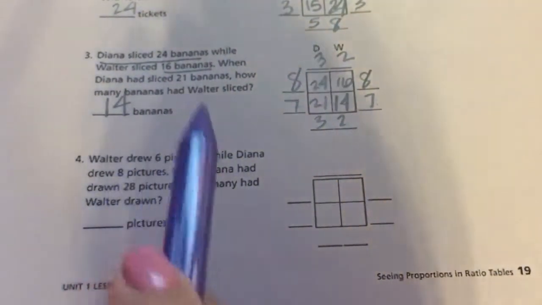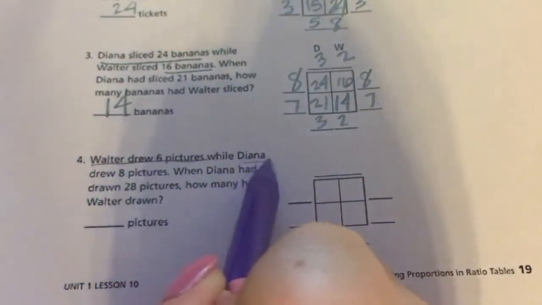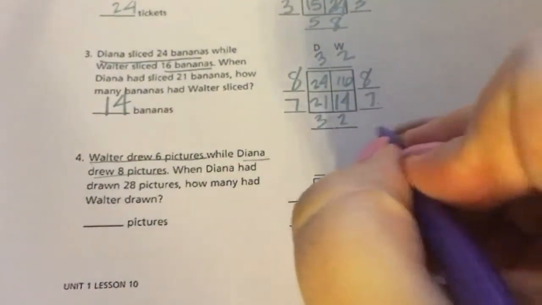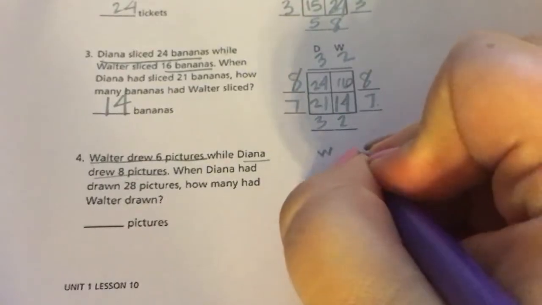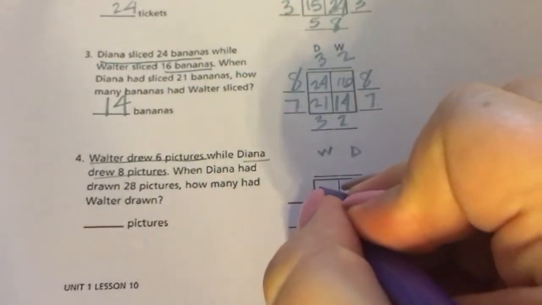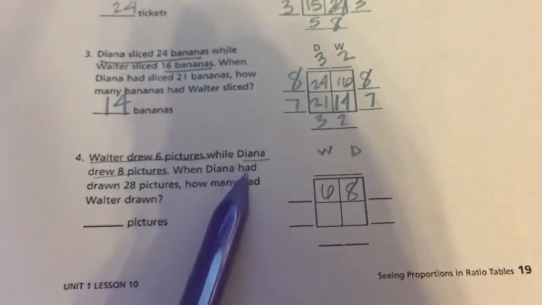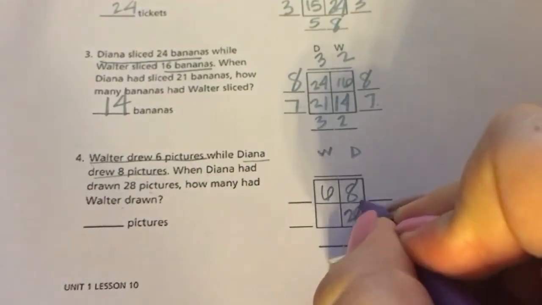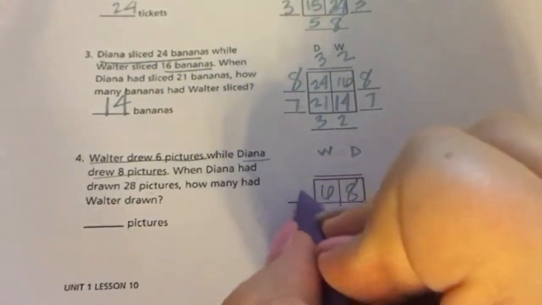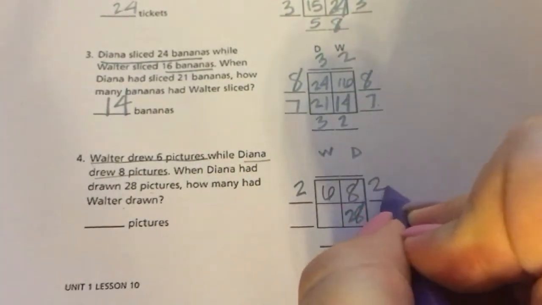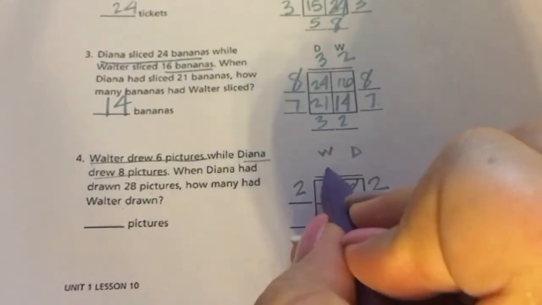Walter drew 6 pictures while Diana drew 8 pictures. When Diana had drawn 28 pictures, how many had Walter drawn? So now they have not labeled the columns. Now it's up to me, and I'm going to keep all of my numbers straight. So Walter drew 6 pictures. Under the W, I put a 6. While Diana drew 8. Under the D, I put an 8. When Diana had drawn 28, how many had Walter drawn? I'm solving for Walter's now.